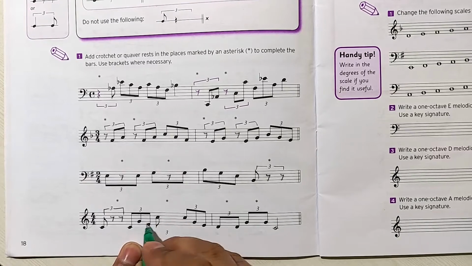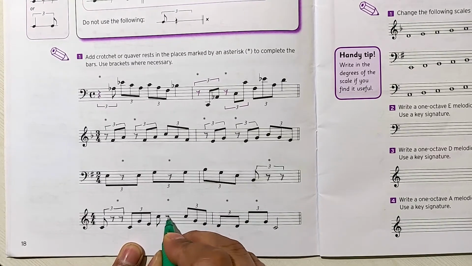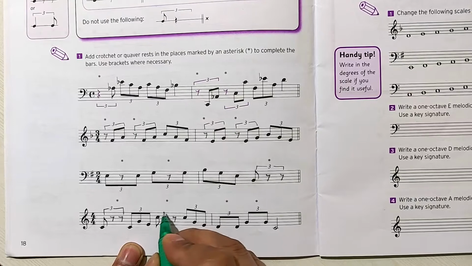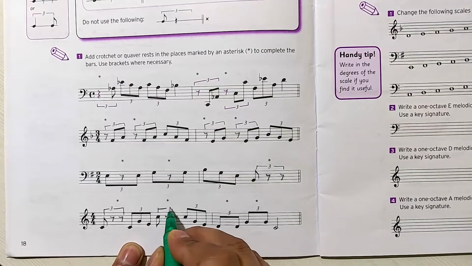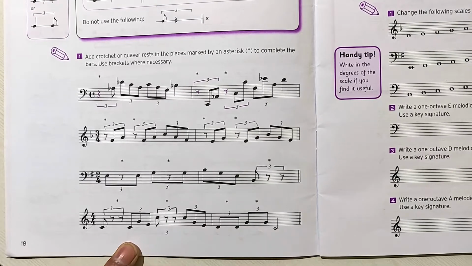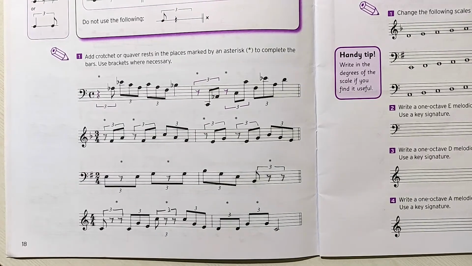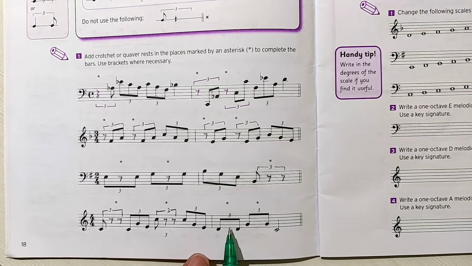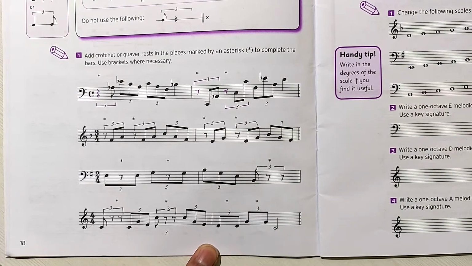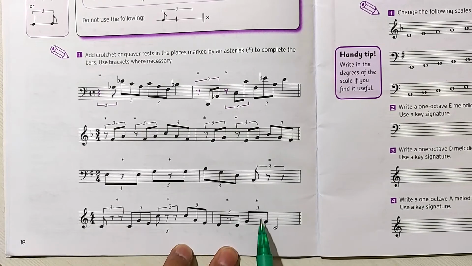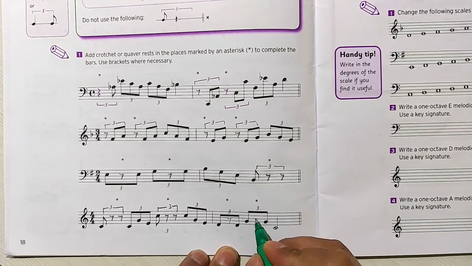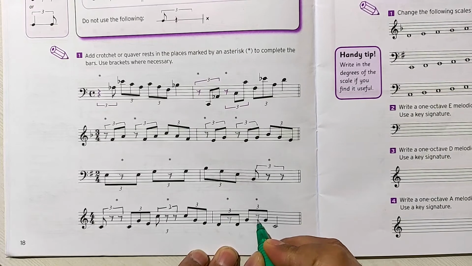Here as well we have 1 Quaver beat, then we need 2 Quaver rests, and we make it a bar. Here they have given 2 Quaver beats, we need 1 rest, so we put 1 rest in between. And as here is a triplet, in this one as well we need 1 rest here.